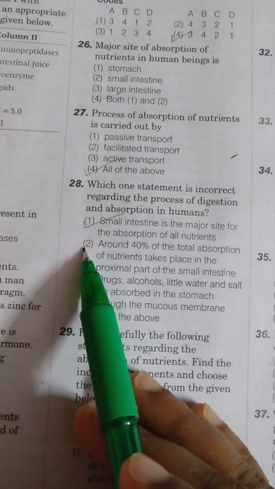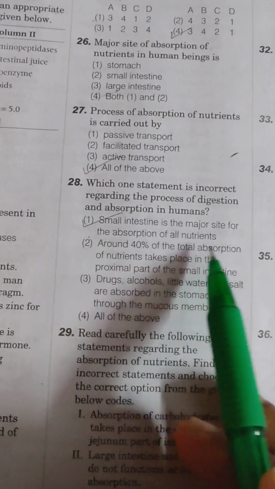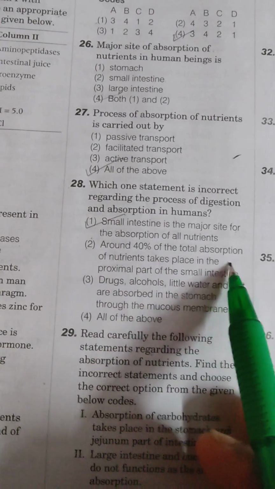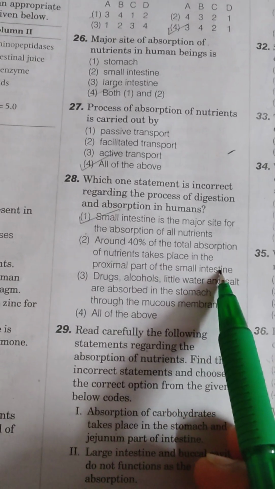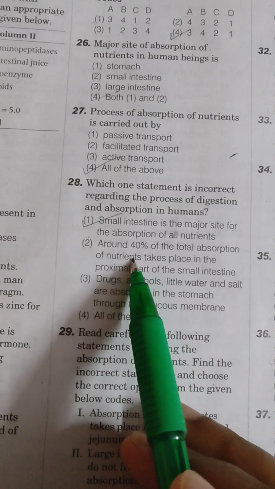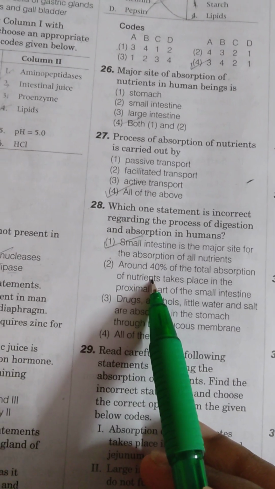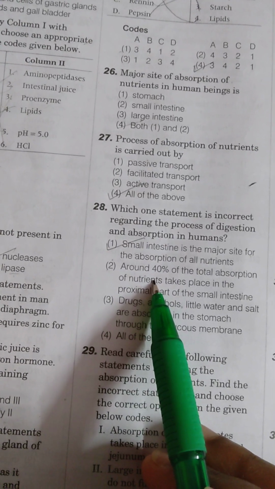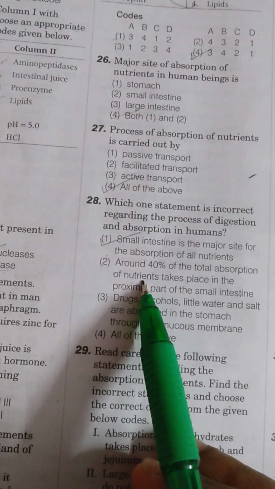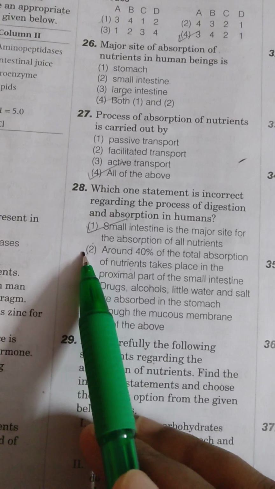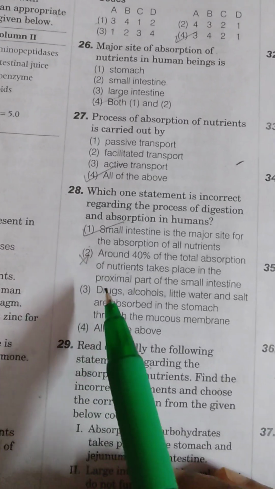Now next we are moving on to 2. Around 40% of the total absorption of nutrients takes place in the proximal part of the small intestine. Well, this portion is not correct. So again we are moving on to 3.